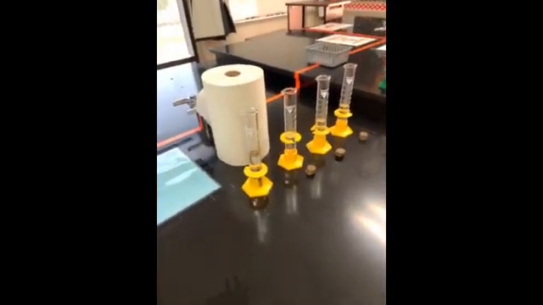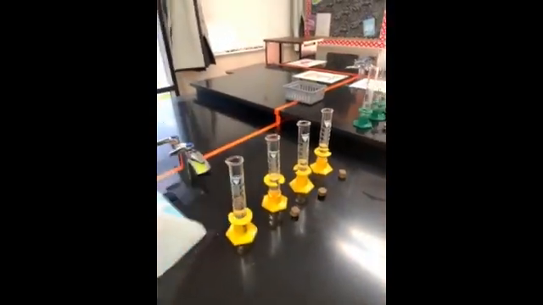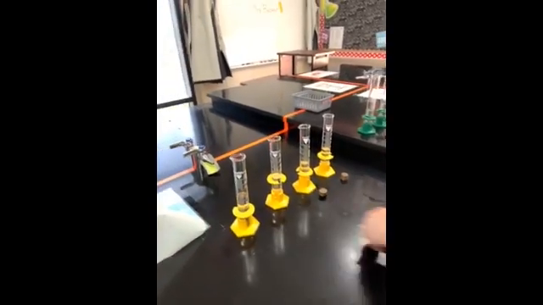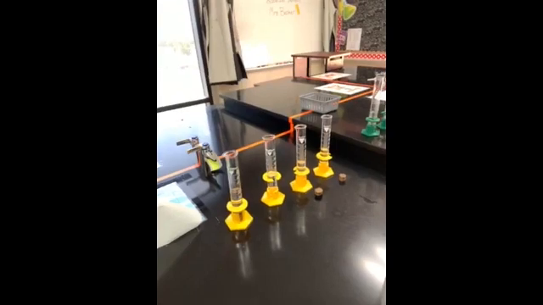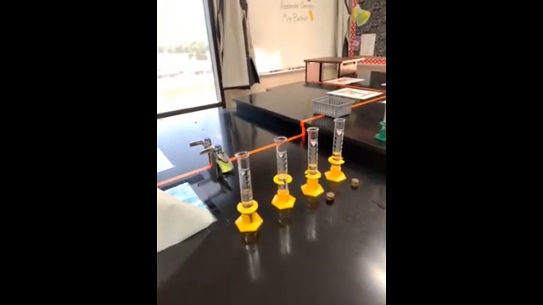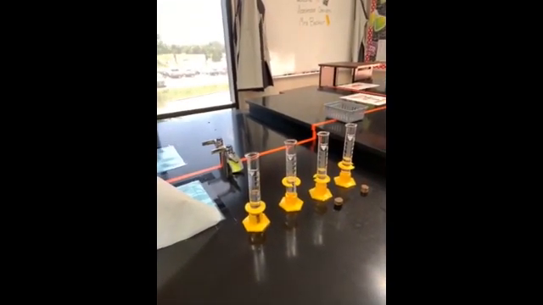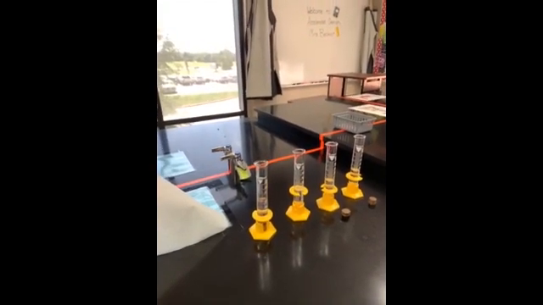Now we have the volume of the water and the pennies. To get the pennies, you subtract. Water plus pennies minus water equals pennies. All right, trial 2, water only. This one's a little bit lower. This one looks like 25.225.